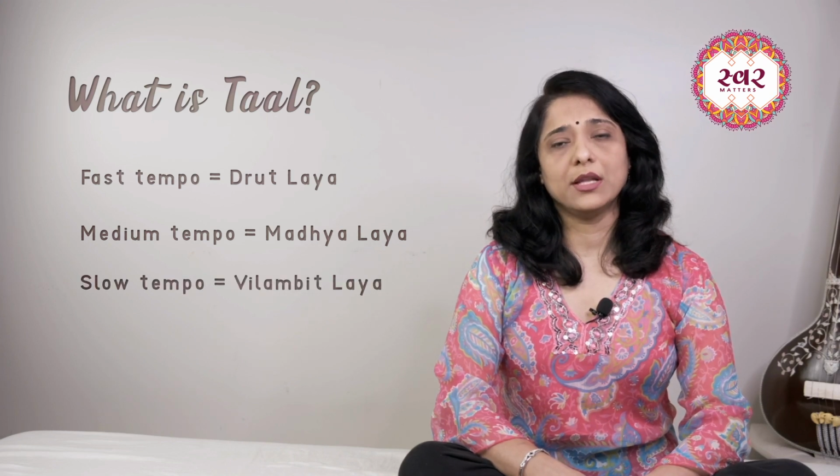Laya can be slow, medium or fast depending on the time between the two claps. If I clap like this is fast. If I clap like this is slow. The fast tempo is called drut laya, the medium tempo is called madhya laya, and the slow tempo is called vilambit laya.